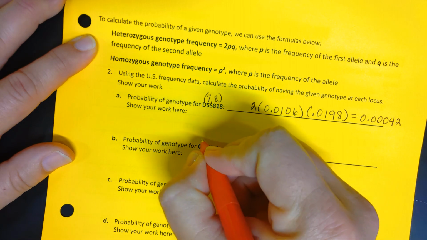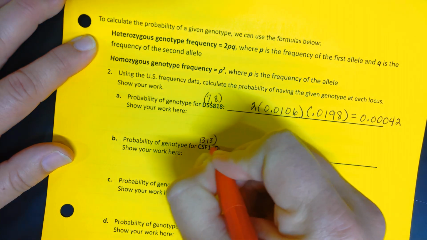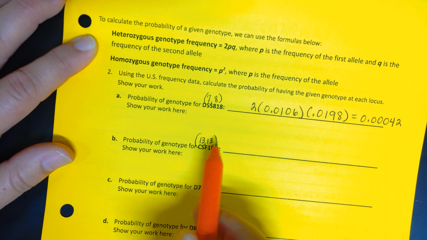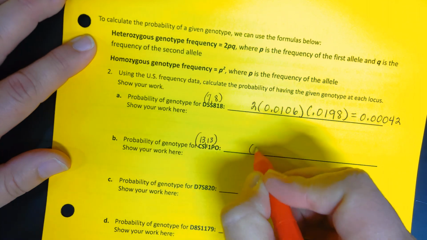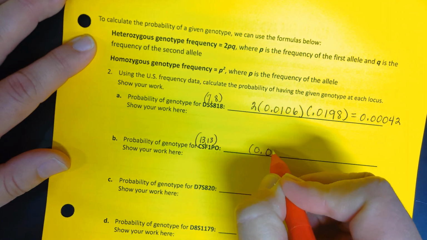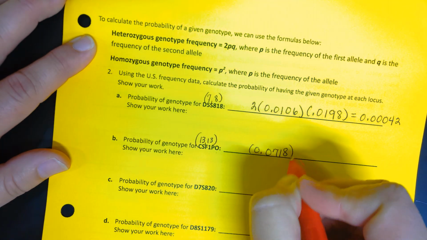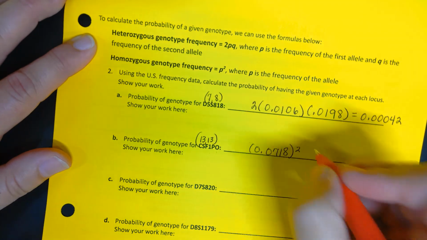In this case, the person was 13, 13. So I'm just going to take this number times this number from my chart. Looking back at my chart, the 13 repeats was 0.0718, and I'm just going to square that.